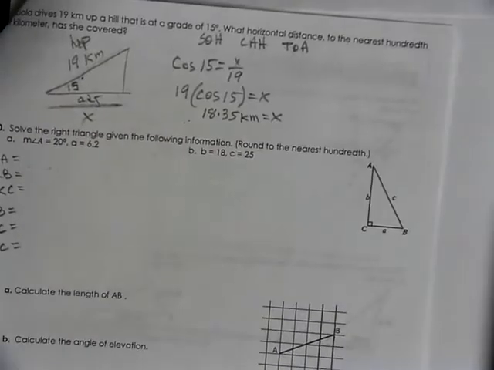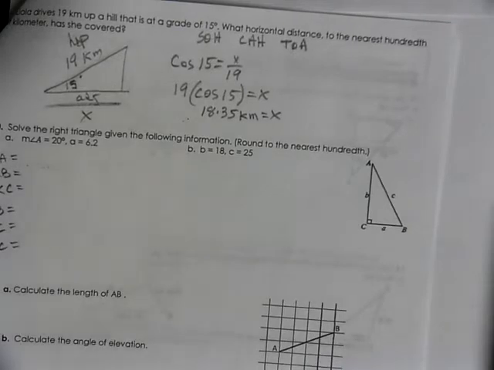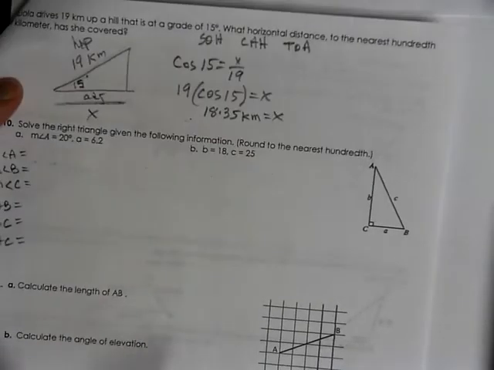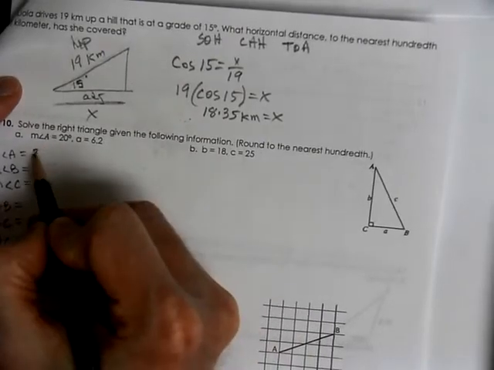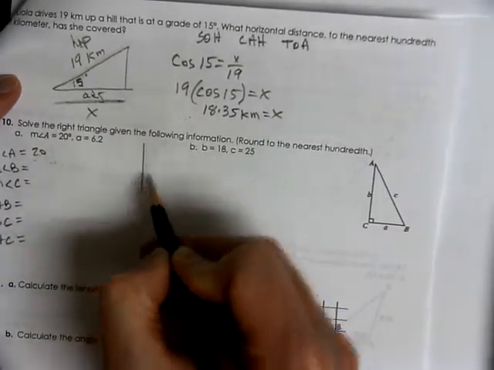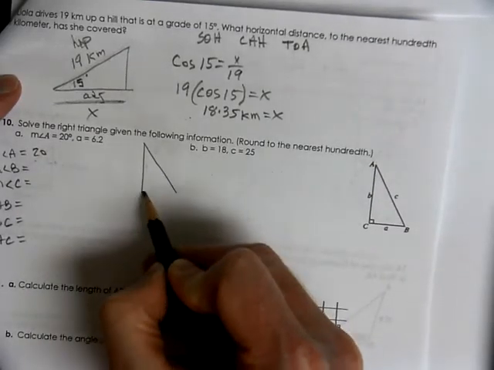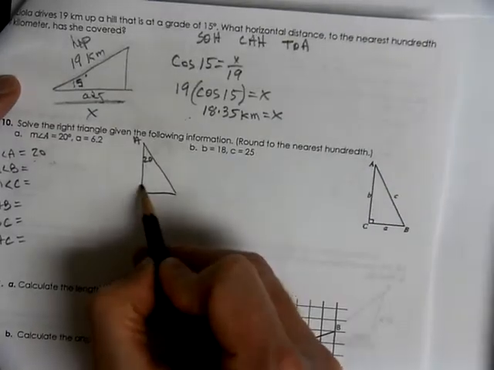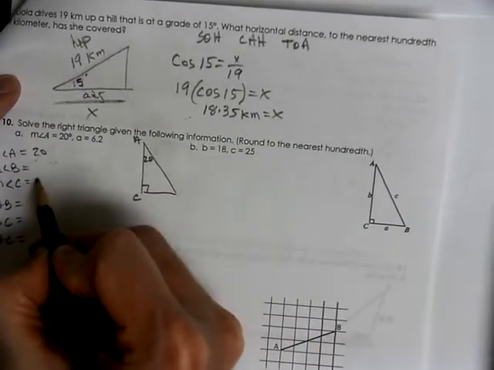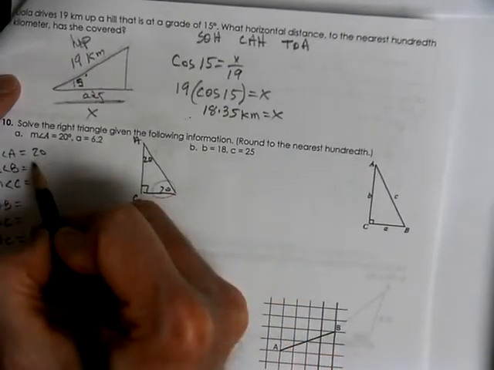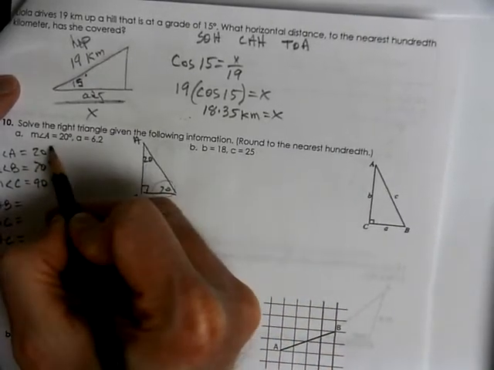Those are the things that we need to solve for in terms of knowing what solving a right triangle is about. If A is 20, C is 90, then the missing angle has to be 70 degrees.